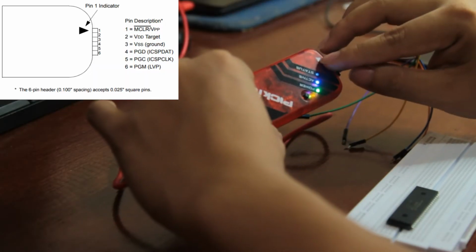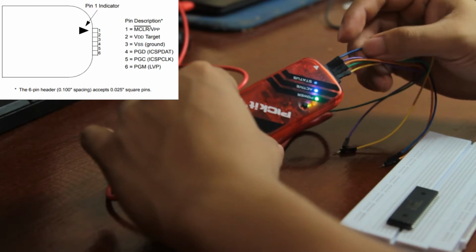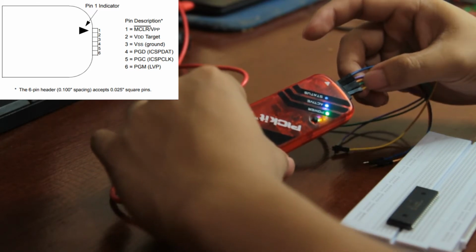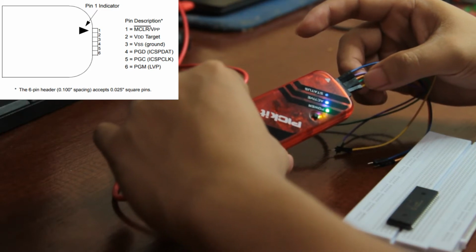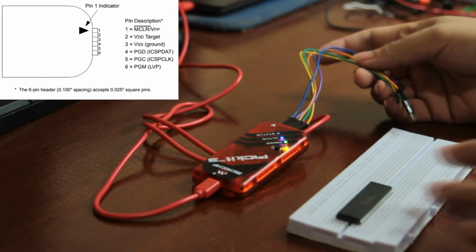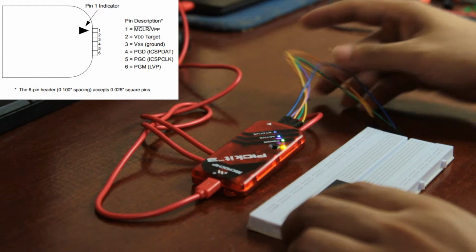So here is the pin 1 indicator. For the first pin, this is the MCLR or VPP. Second pin, VDD target. Third pin, VSS ground. Fourth, PGD or ICSP data. For the fifth slot, ICSP clock or PGC. So now these pins will be connected to the specific pin configuration for this specific IC.